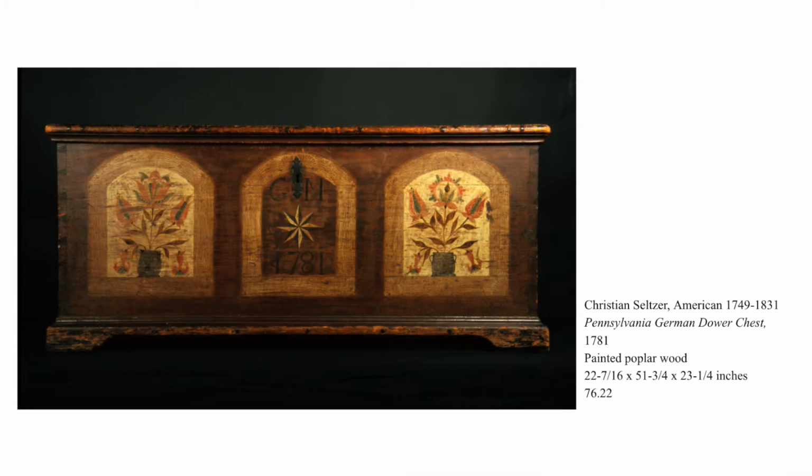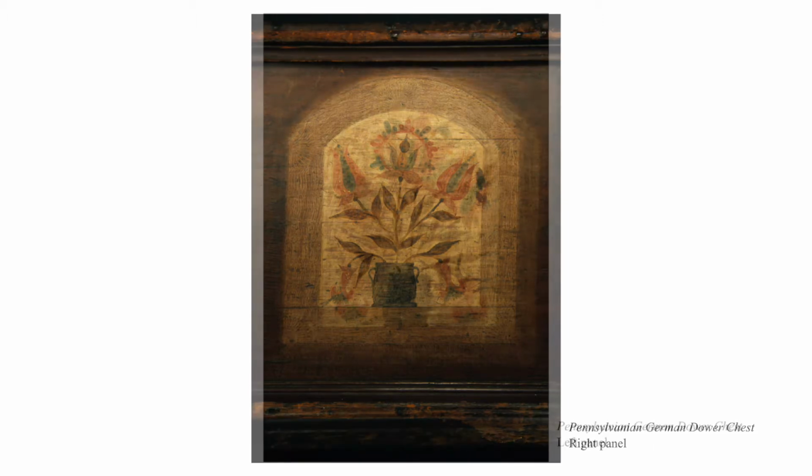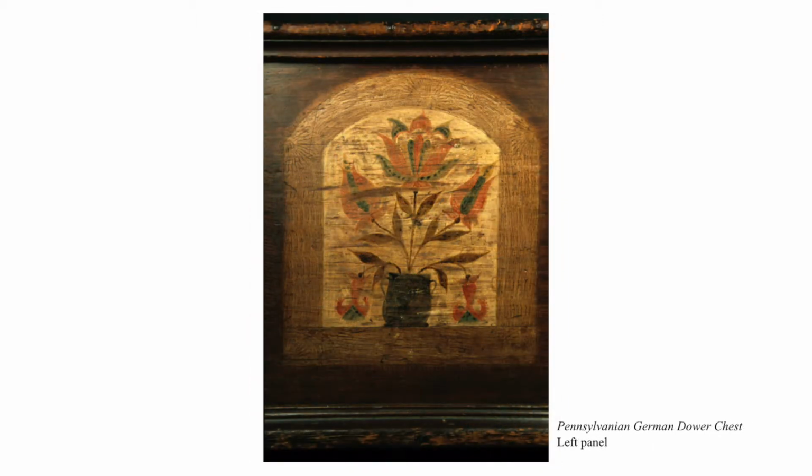But flowers have not always been depicted on flat paper or canvas. Many artists have painted flowers on objects or created three-dimensional flowers as well. This 18th century Pennsylvania German dower chest includes intricate flower patterns painted on the furniture's surface.